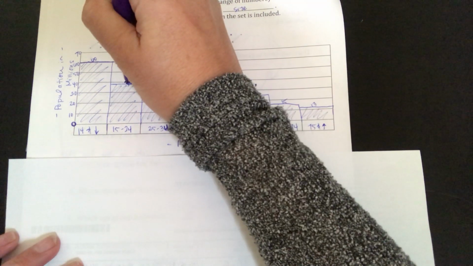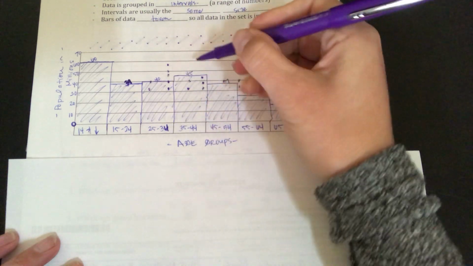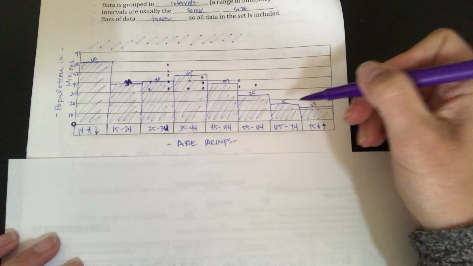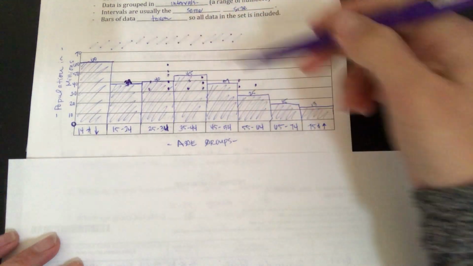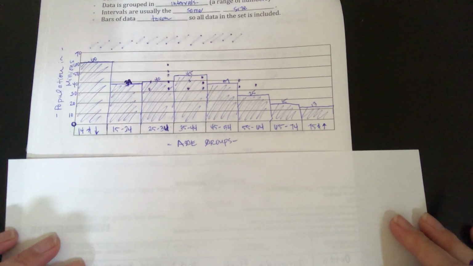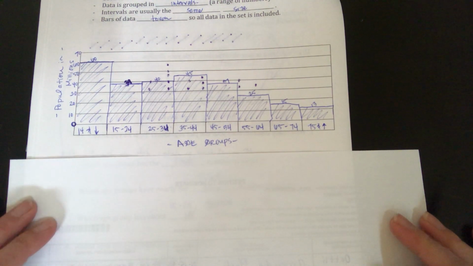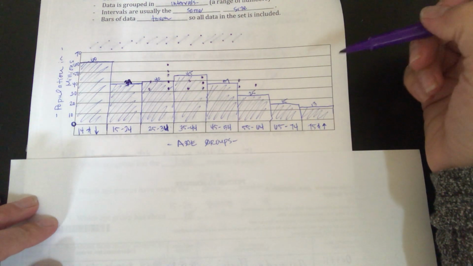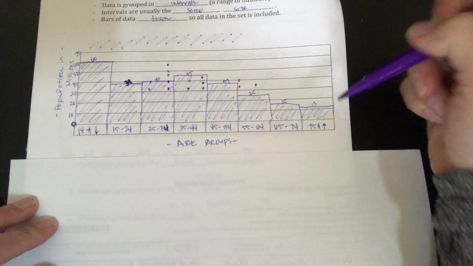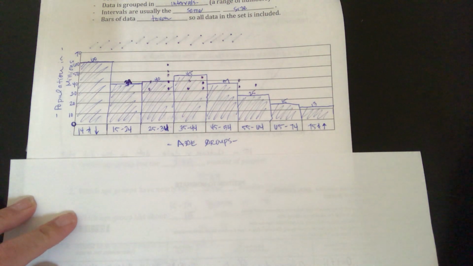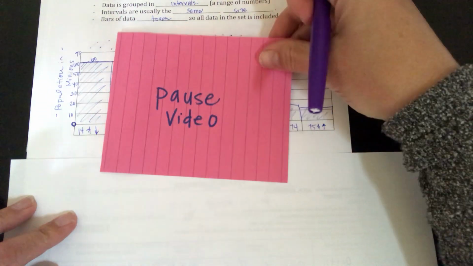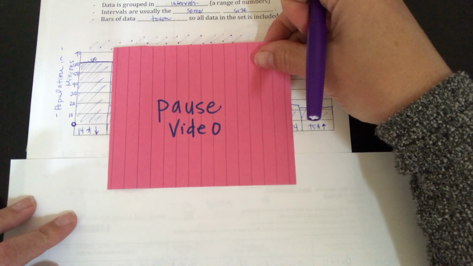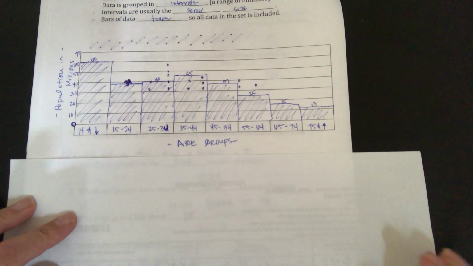But I have put the numbers on the top, 39, 40, 45, 37, 25, 15, and 13, so that you can make it look as the example is. And also I like to write the numbers at the top because then it's easier for me to answer the questions. So I'm going to put my little pause video sign in here. Go ahead and pause the video, and when you're done, give it a play.